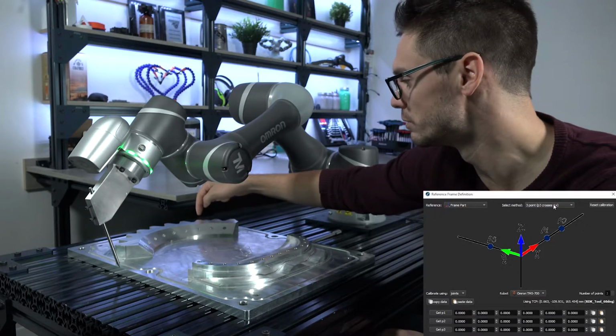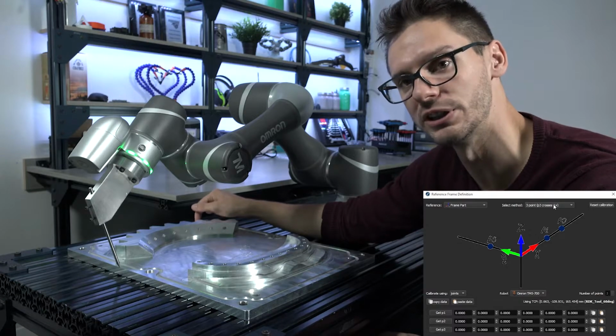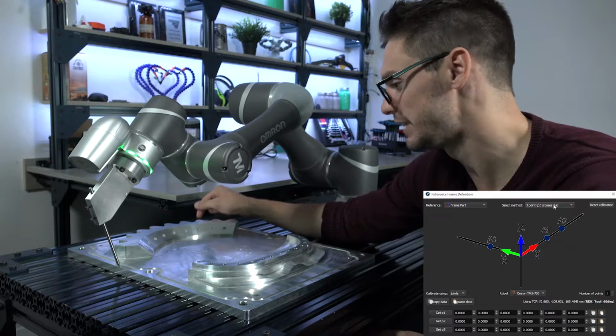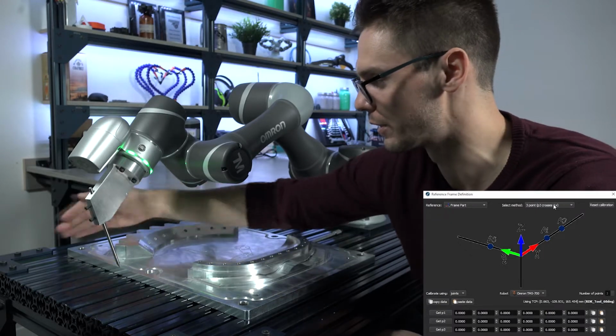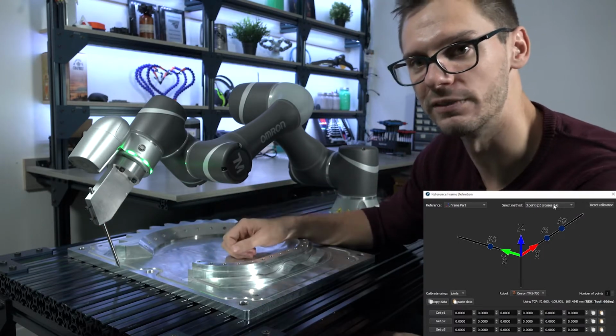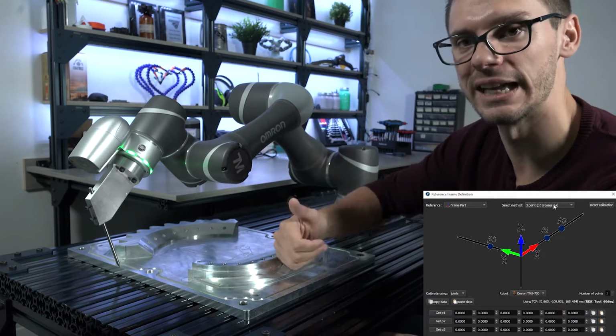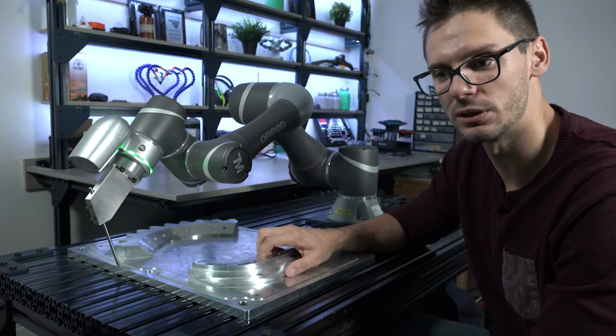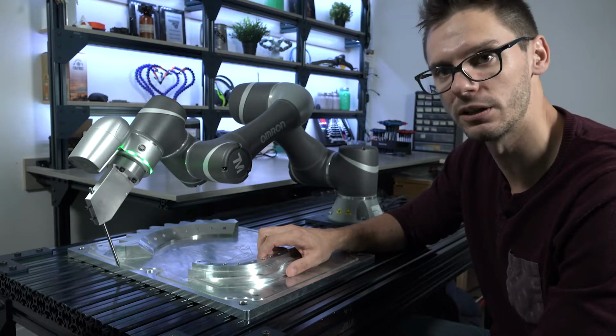And then you probe another position here along the Y-axis on this edge here. So RoboDK will be able to define where the origin is, and by convention, we'll know that the Z-axis will be pointing upward. Another method available is the 3-point method using the origin.